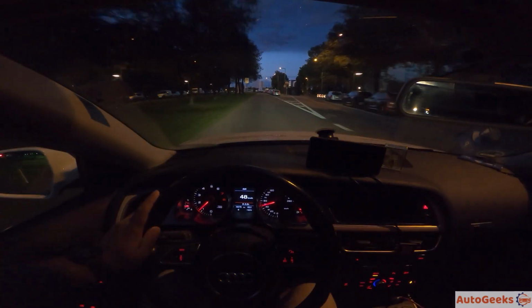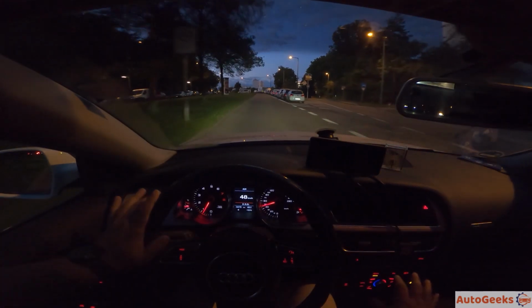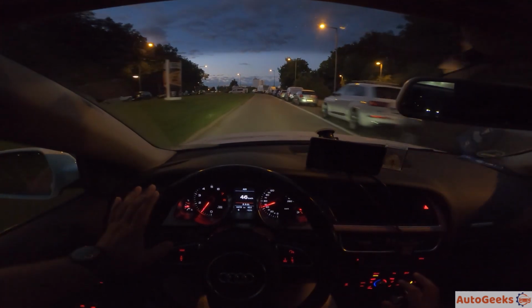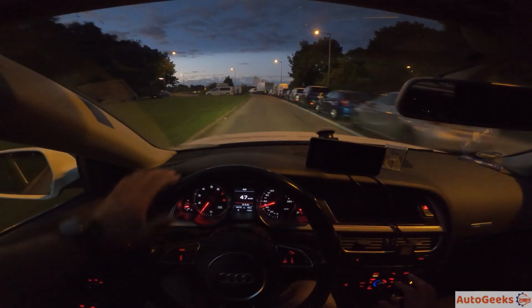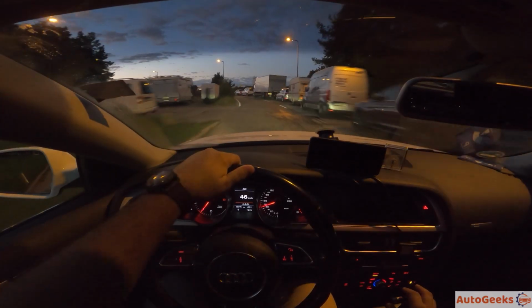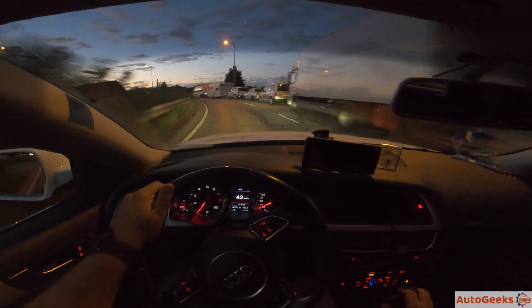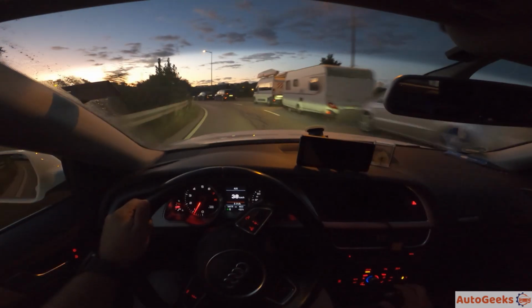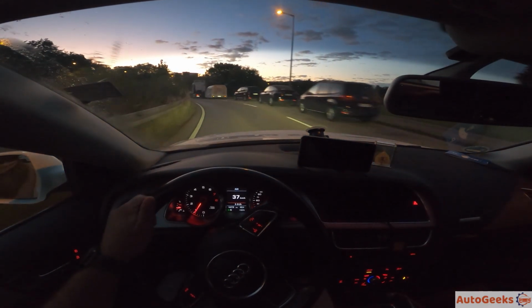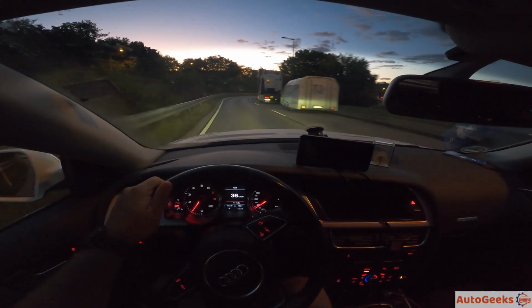Here the speed limit is 50, so I'm driving around 47, 48. Sometimes I might go up to 49, but I would not cross 50, or I will not try to cross 50 at all, because it's the rules and it is always safe and better for you to drive within the speed limits and follow the rules.